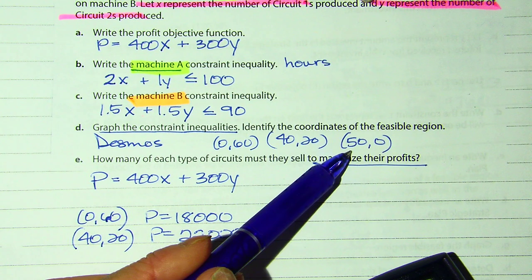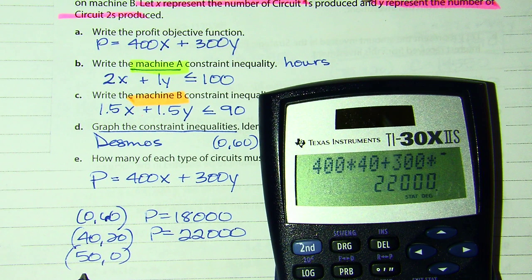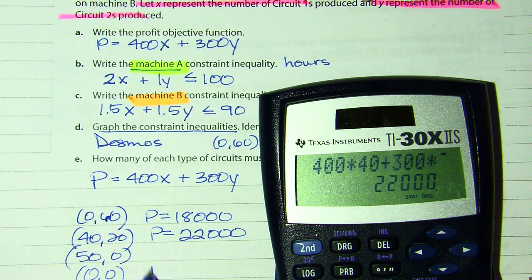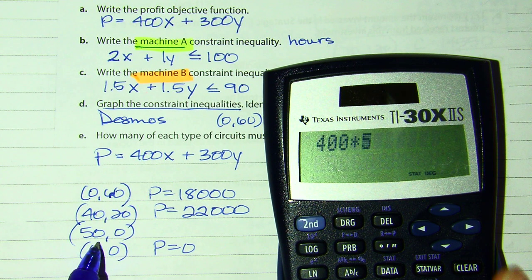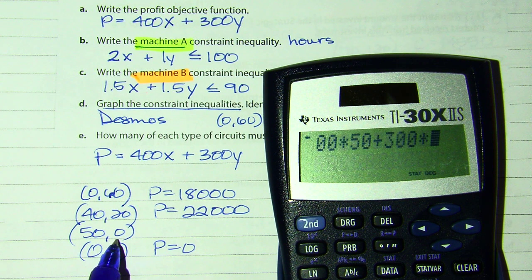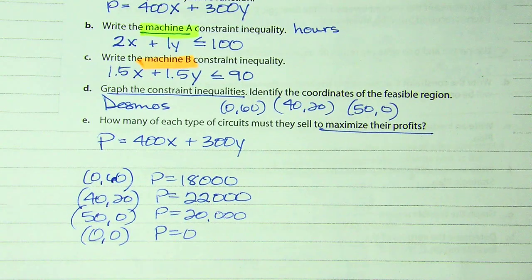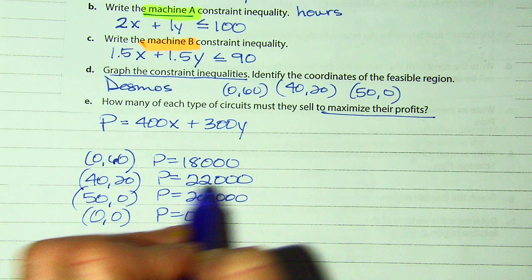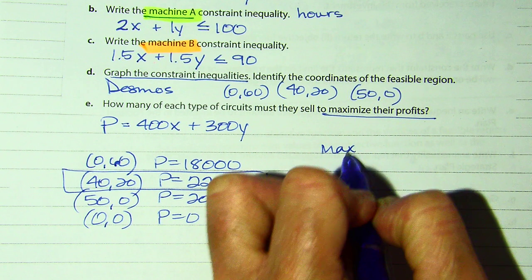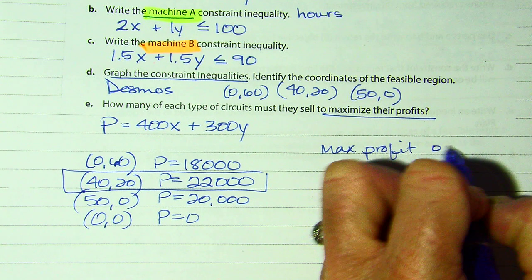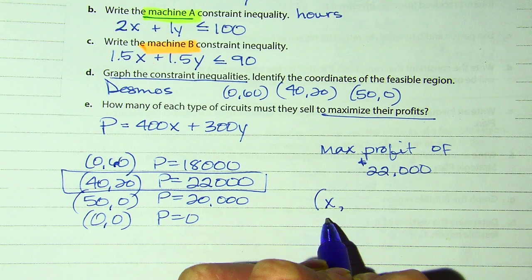The last point I'm plugging in is 50, 0. The reason I'm not bothering with the point 0, 0 is that it would just give me a profit of 0. But I am going to plug in this one. So 400 times 50 plus 300 times 0, and I get a profit of 20,000. So which one gave me maximum profit? This one here. So I have a max profit of $22,000.